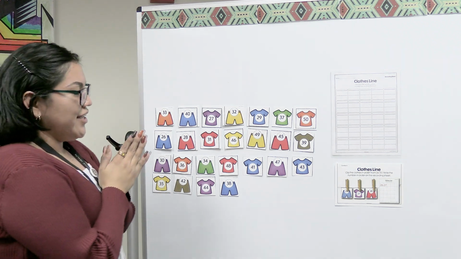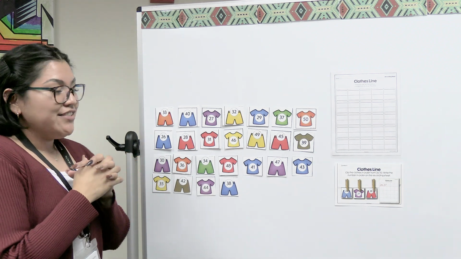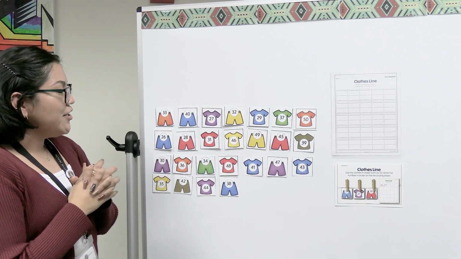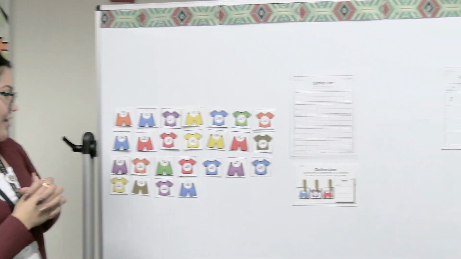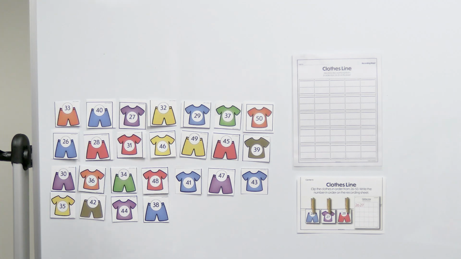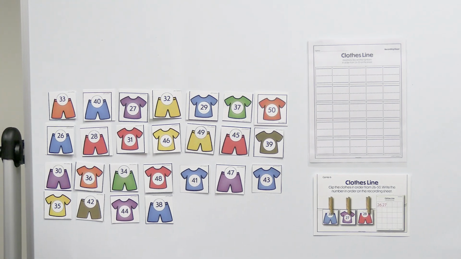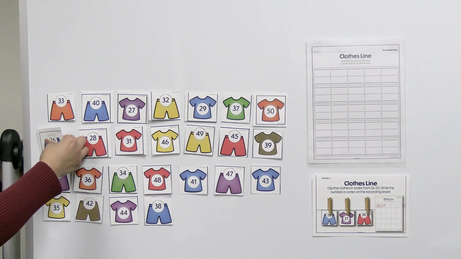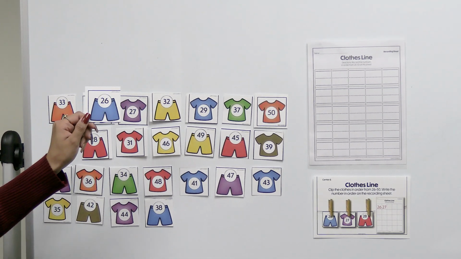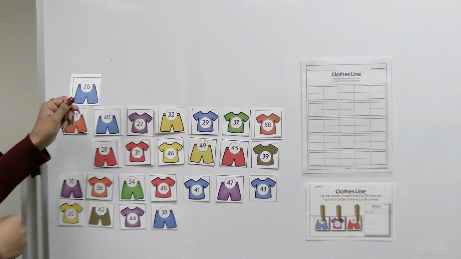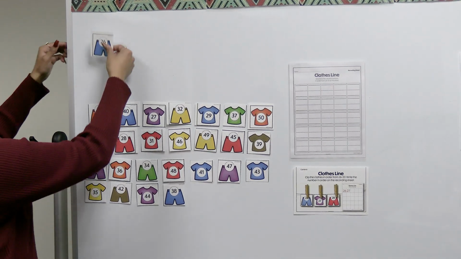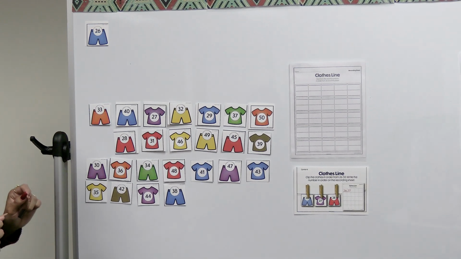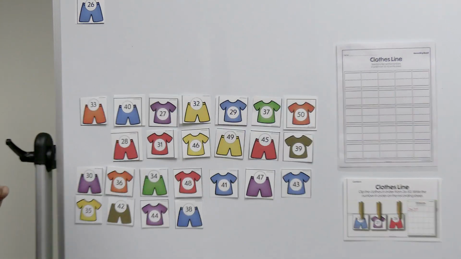So, okay, 26 to 50. We're going to look for our number 26. So what clothes has the number 26 on them? Let's find the number 26. Okay, I see it right here, and it looks like some shorts. The number 26 will be our first number that we're going to put on our pretend clothesline. So it'll be up here, the number 26. Okay, so we have 26.